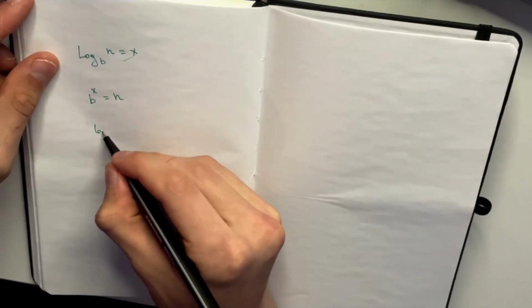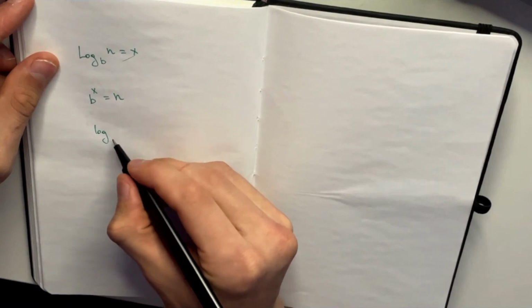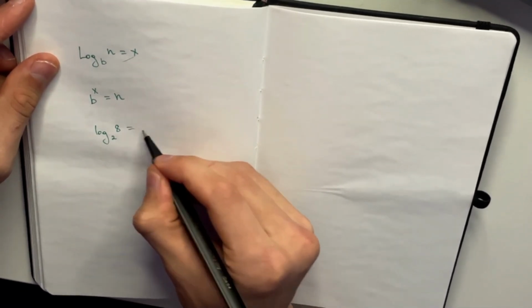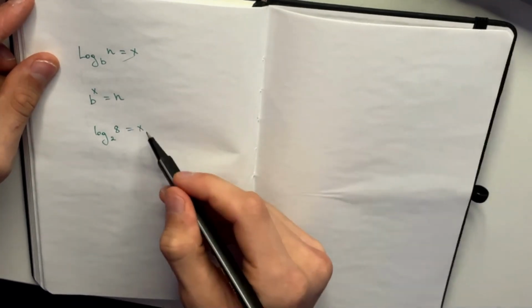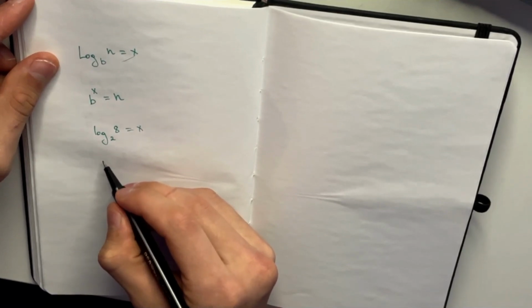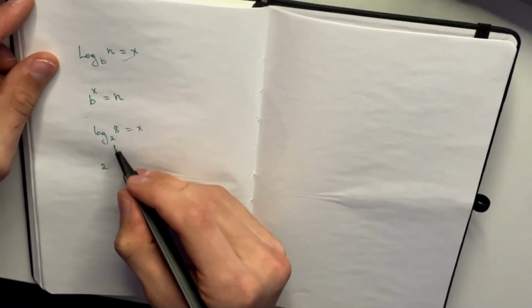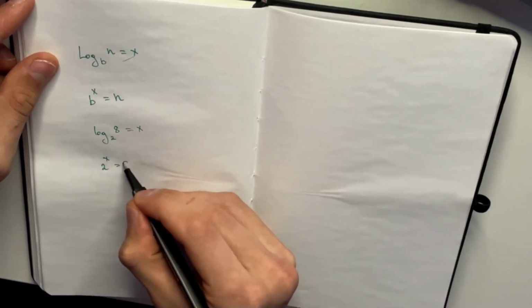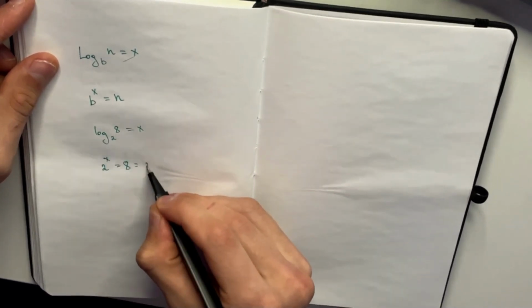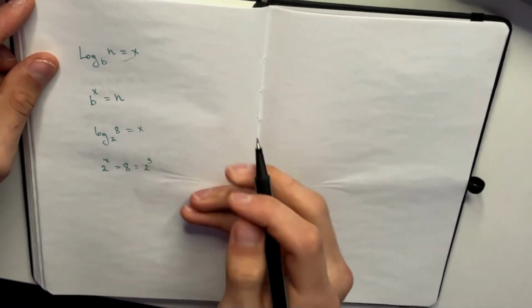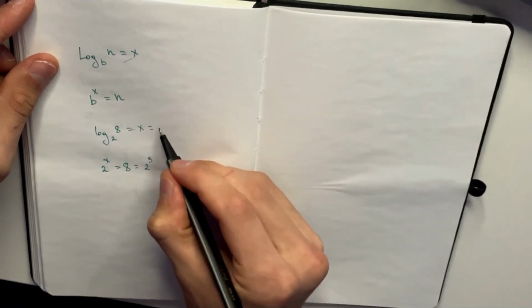And let's make a simple example. Let's say logarithm base 2 of argument 8 equals x, and we need to find out the value of x. We can find it the following way: 2, which is the base, power x equals 8, and we know that 2 power 3 is 8. So basically x equals 3.